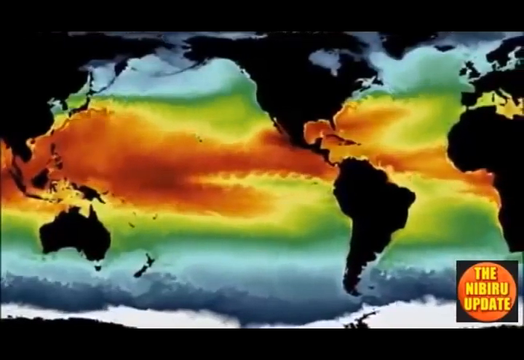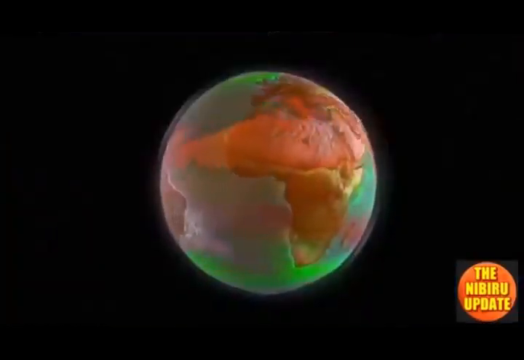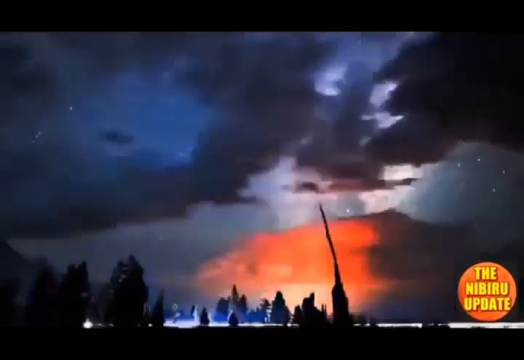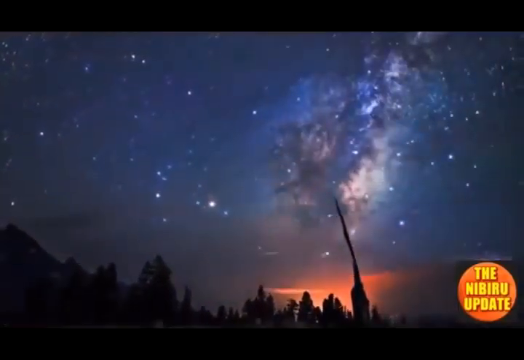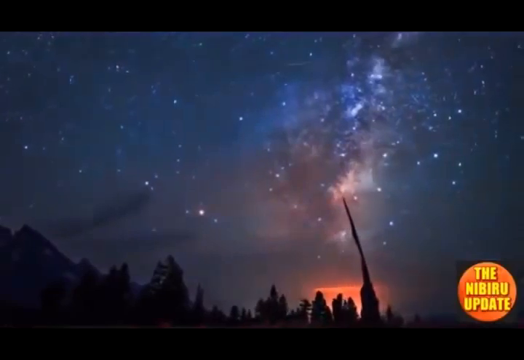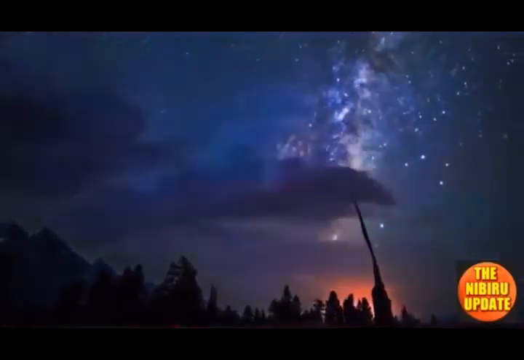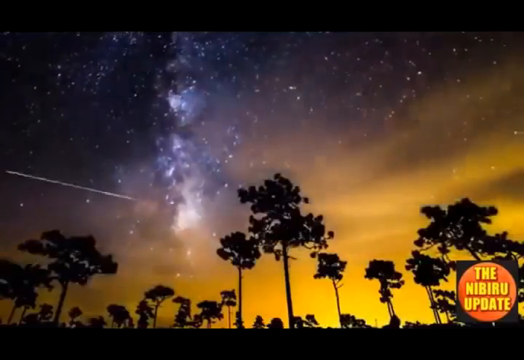Radiation is pouring into Mars, to the core of the planet. Radiation is certainly pouring into Venus. Where is it coming from? Where is this radiation coming from? From something approaching. We're dealing with greater and greater amounts of radiation.